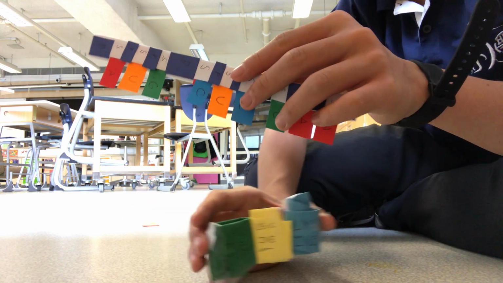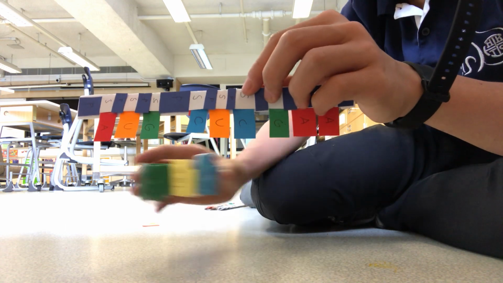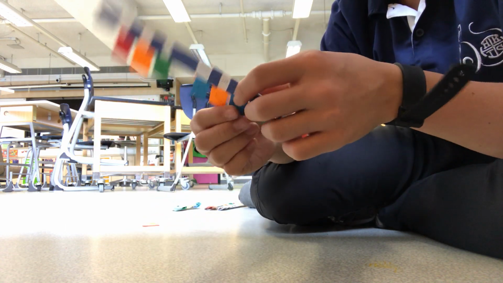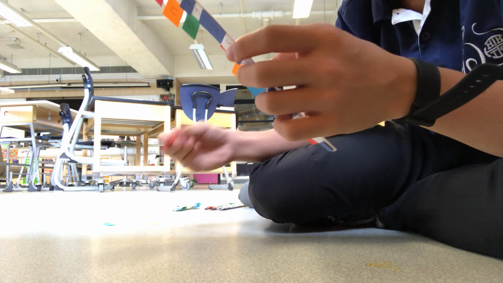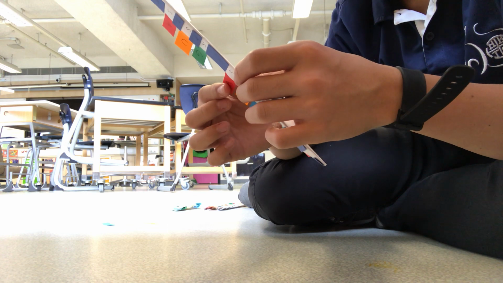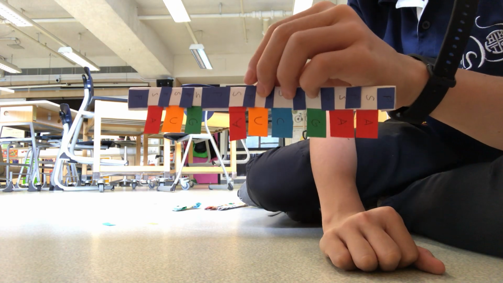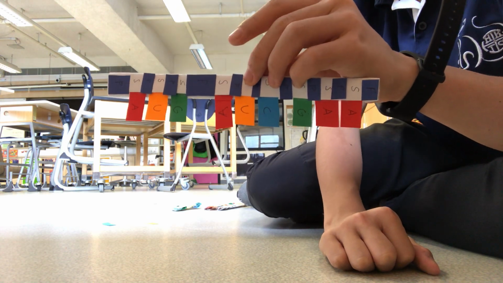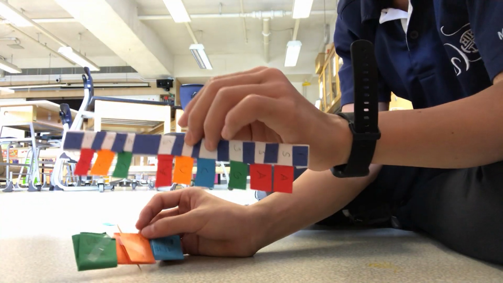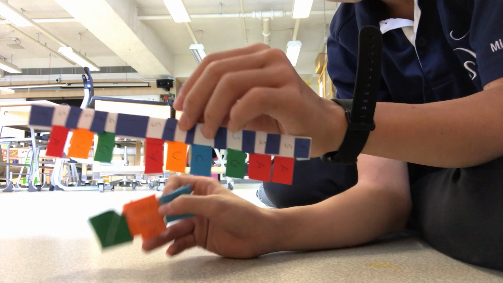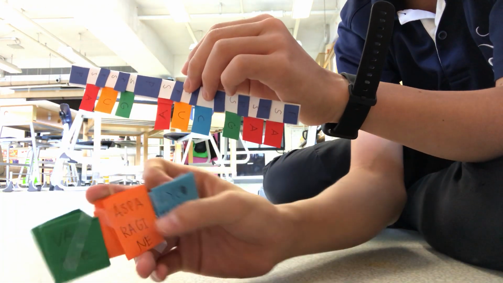But if we have the mutation, let's just assume this cytosine is gone, and we're going to put in an adenine. Right, so if we put in the adenine, we could get a completely different amino acid. So right here, you can see it.